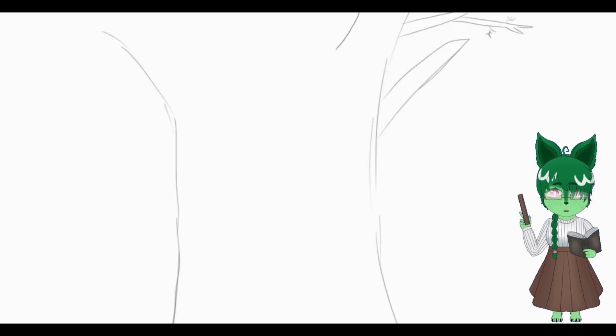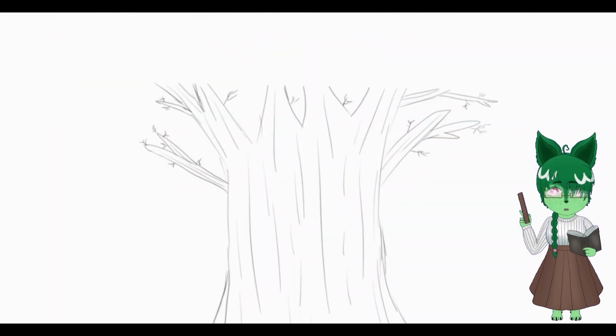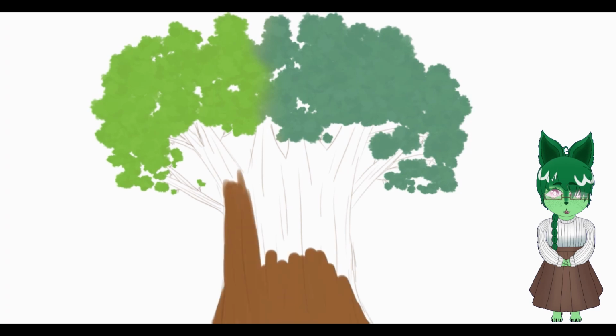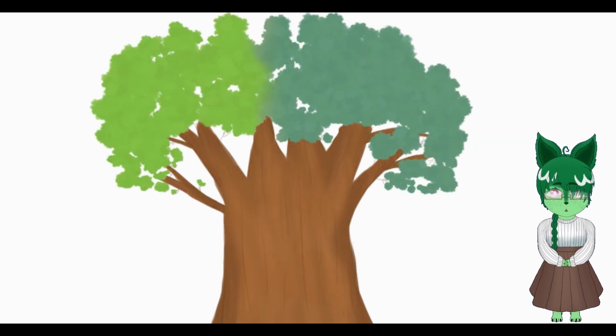So what happens when that branch replants itself? Well, it takes root and grows into a new tree, or in our case, a whole new universe. That is what we call an AU, or alternate universe. They start as part of a timeline, just a small what if. But once they break off and grow, they become something else entirely.